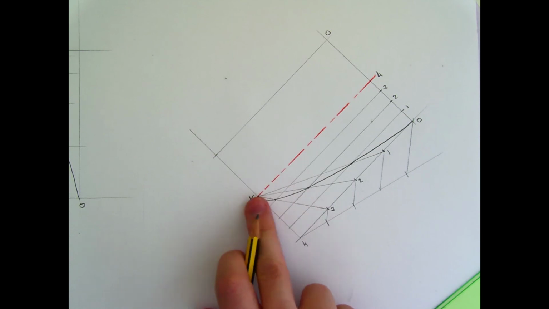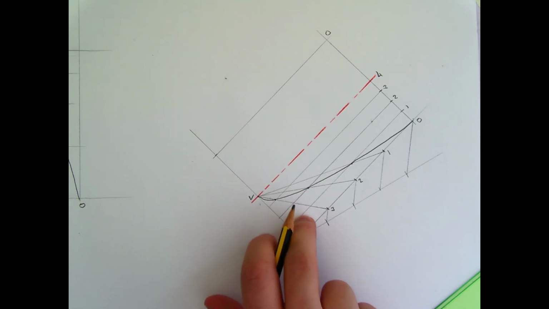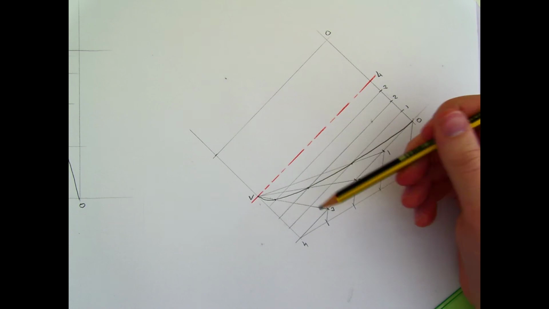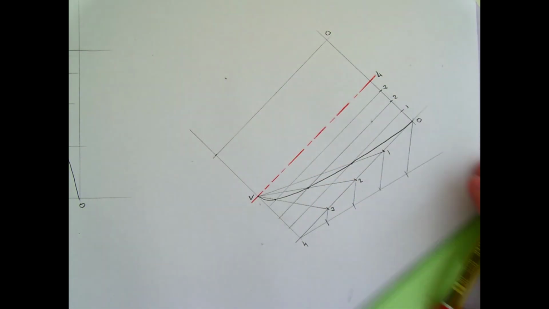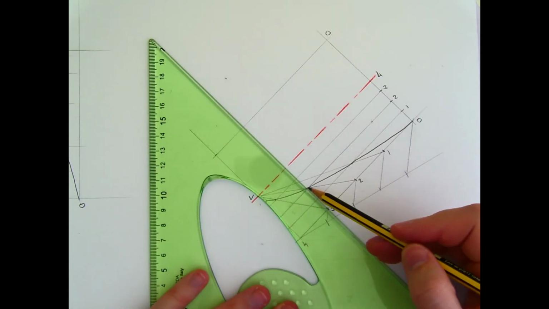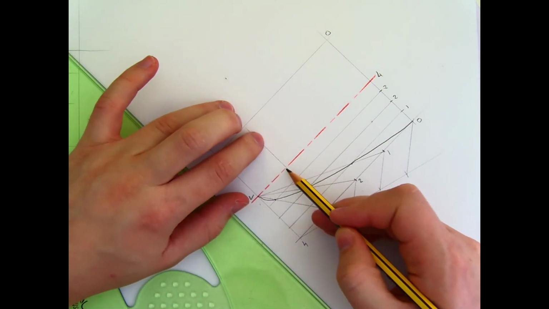You can do this method, or we can just do the method that we just looked at previously, where you use an axial symmetry. So lines perpendicular to the axis. Measure this distance, same distance on the opposite side.